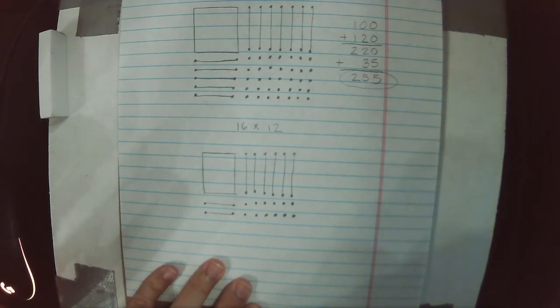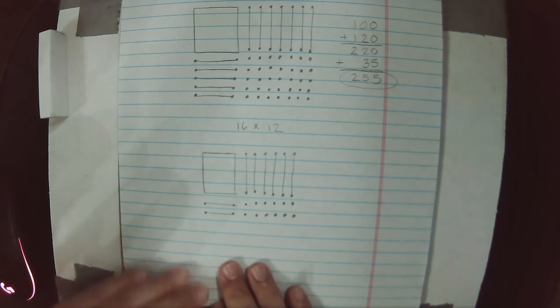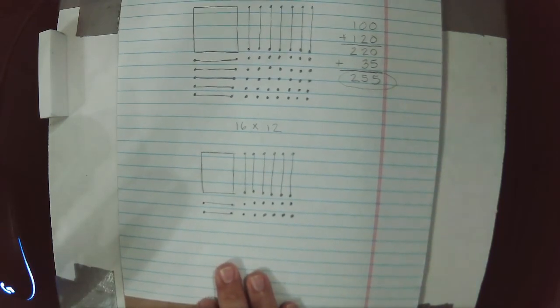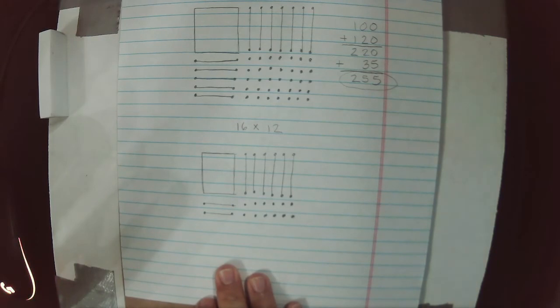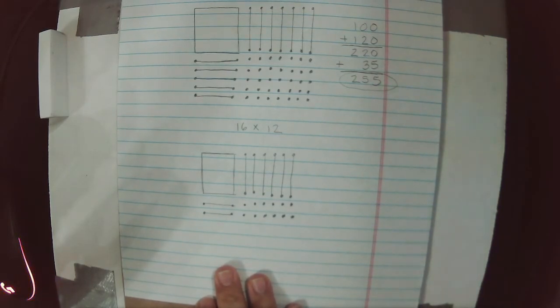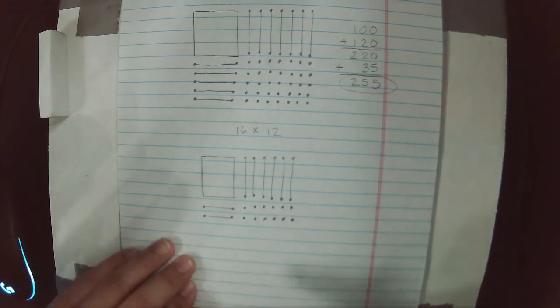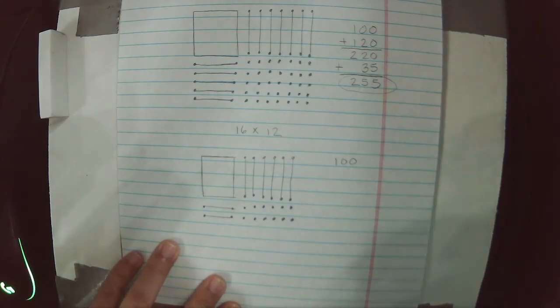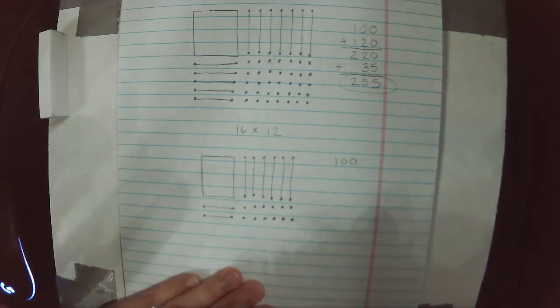I have 16 times 12. If I count just my hundreds, how many hundreds do I have? Alexa? You only have 100, so that's going to be 100. Okay, now I need to count the tens.